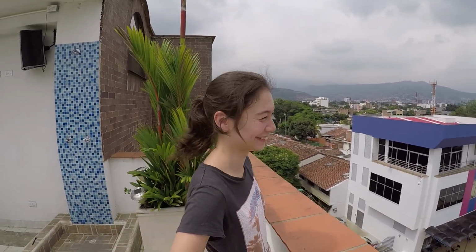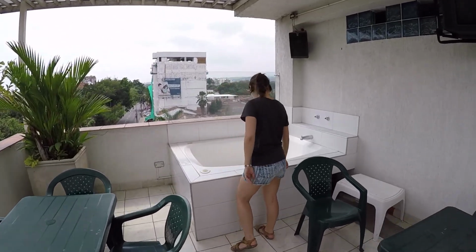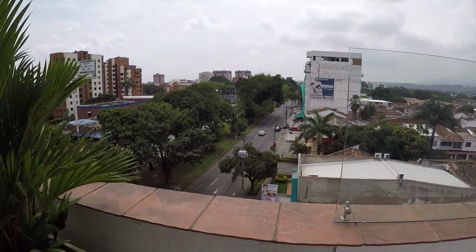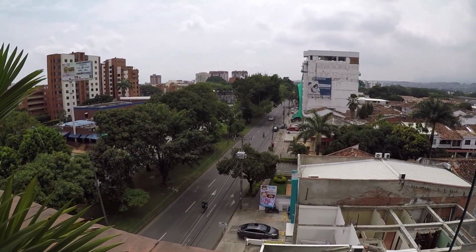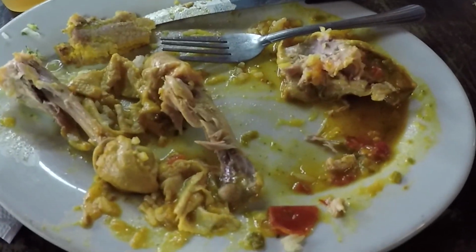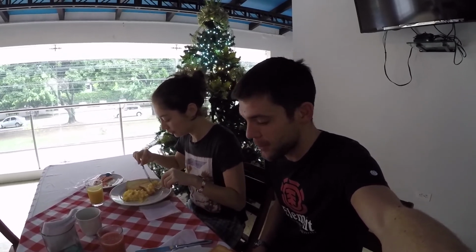What's your first impression here? It's hot. You have a jacuzzi here? Yeah, so they actually have a nice jacuzzi with a view on the busy road with lots of chicken restaurants. Hello. So, yesterday evening, very late, we arrived here in Cali. But we had a good night of sleep, and finally we had some good food. And today we will explore the city.